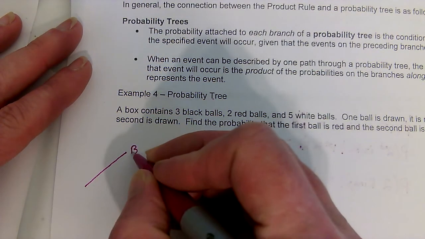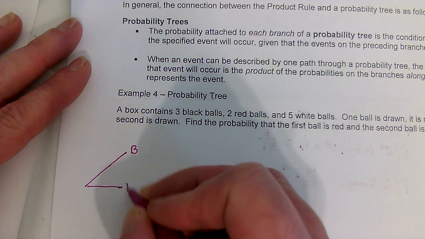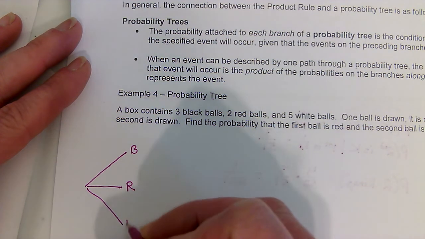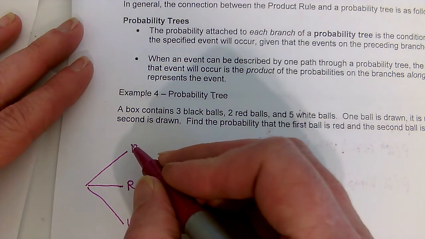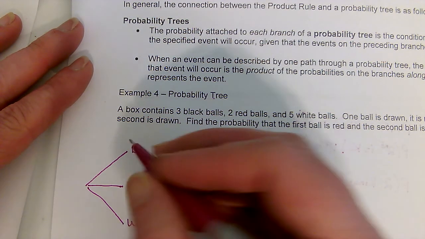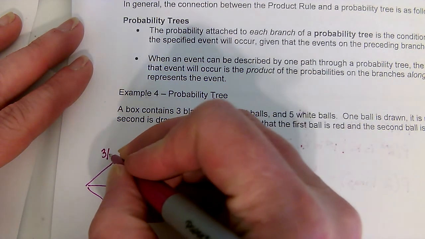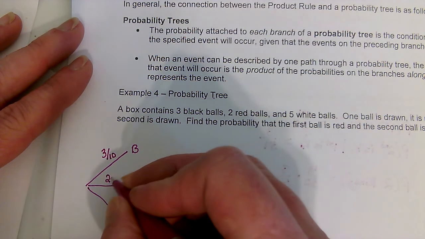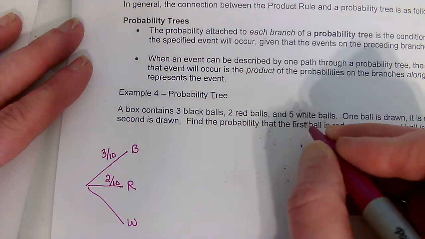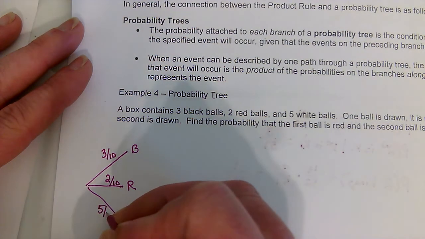Well, we could either get the black ball, the red ball, or the white ball. What's the probability of drawing a black one? Well, that's 3 out of 10. What's the probability of getting a red? 2 out of 10. And the white is 5 out of 10.